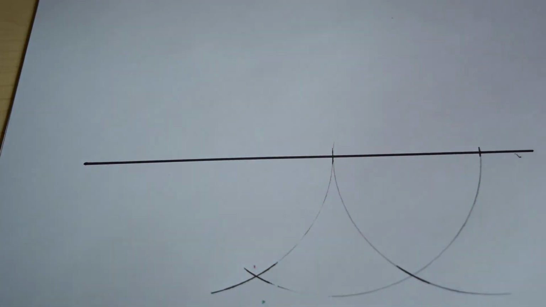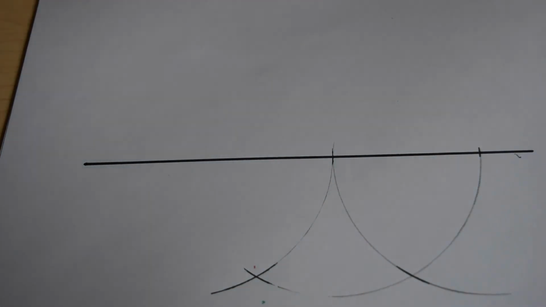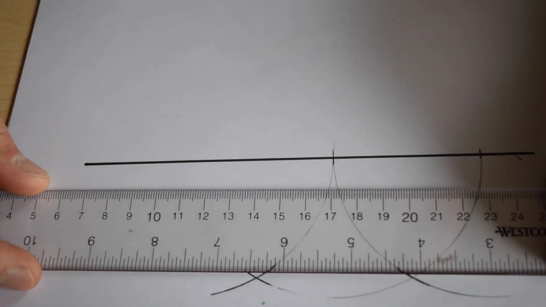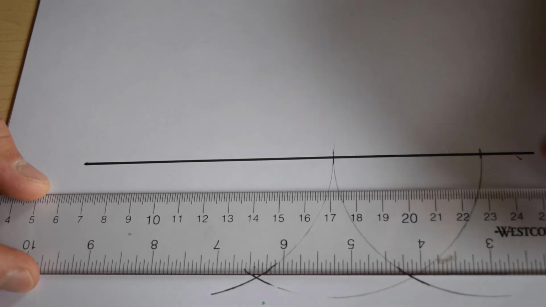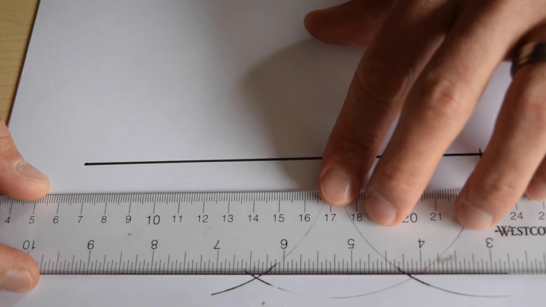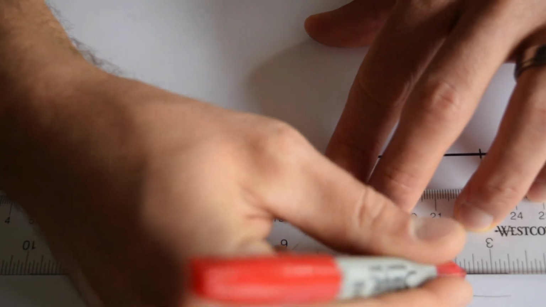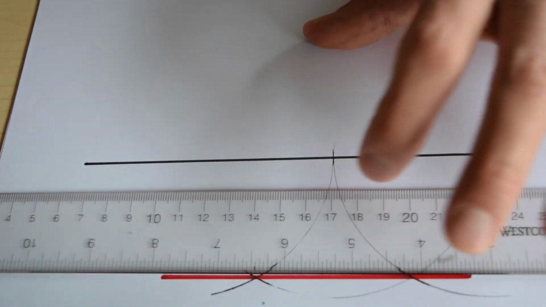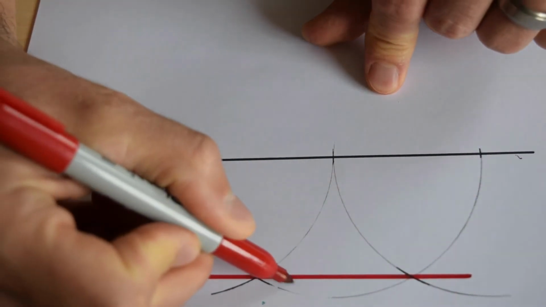Now, I'm drawing a point through those spots where it intersects. Okay, I look for where they intersect. I draw a line through it. There we go. Parallel lines.